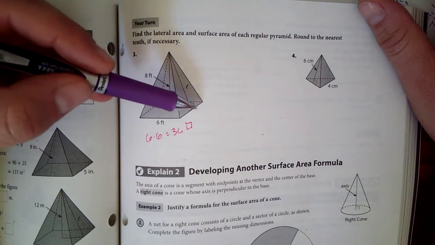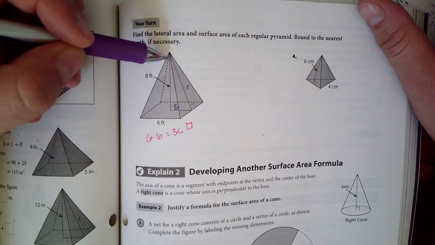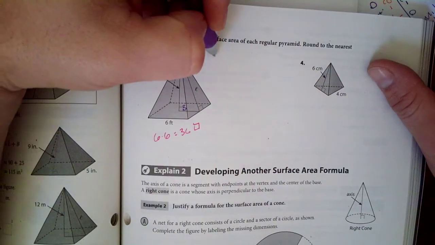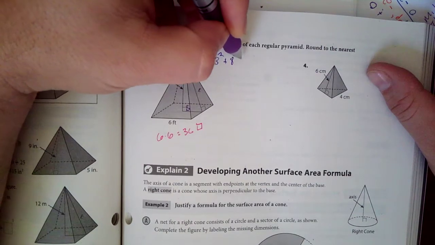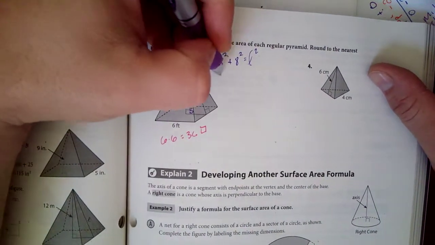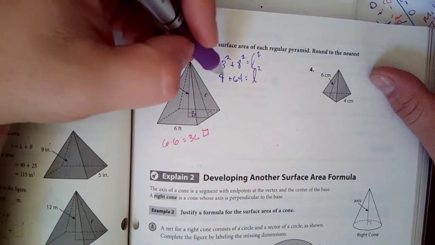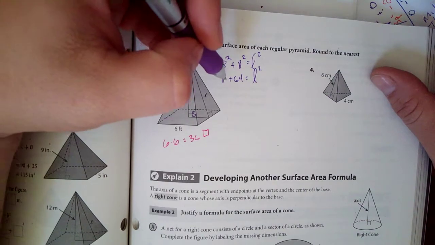The slant height is the hypotenuse of that right triangle. So 3 squared plus 8 squared equals L squared. That's 9 plus 64 equals L squared, which is 73.